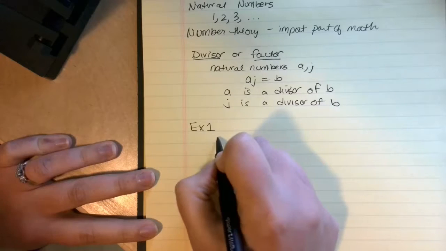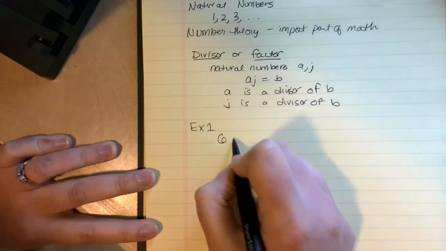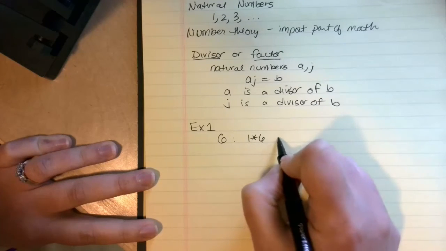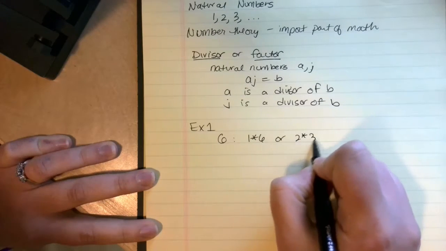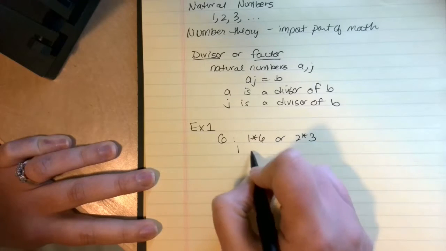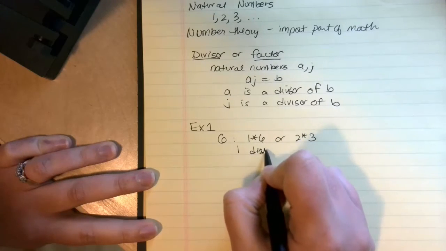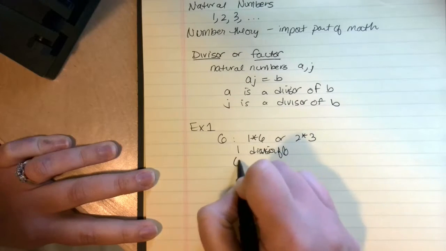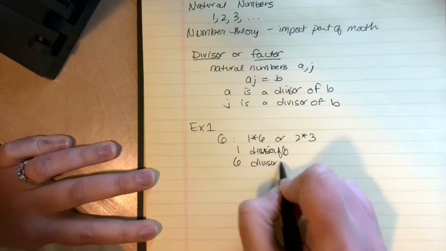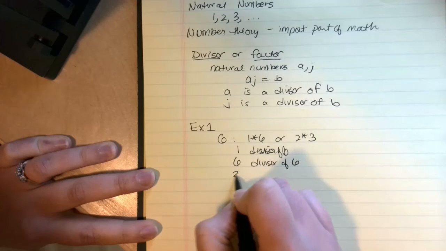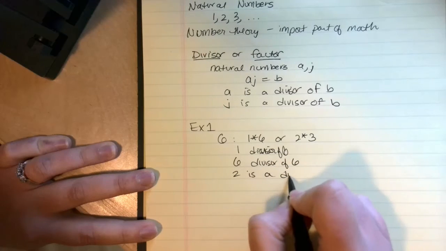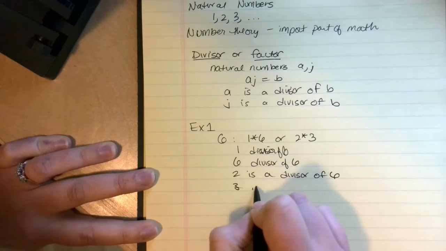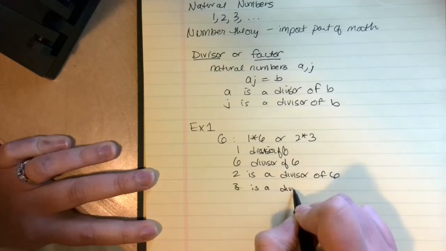is 6. If we look at 6, we can write 6 as 1 times 6, or 2 times 3. So that means that 1 is a divisor of 6, 6 is a divisor of 6, 2 is a divisor of 6, and 3 is a divisor of 6.